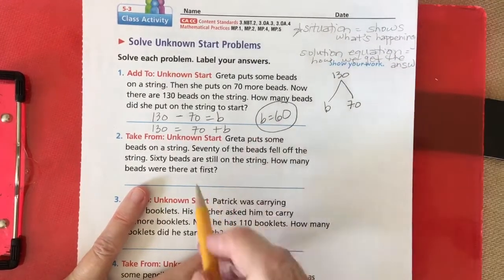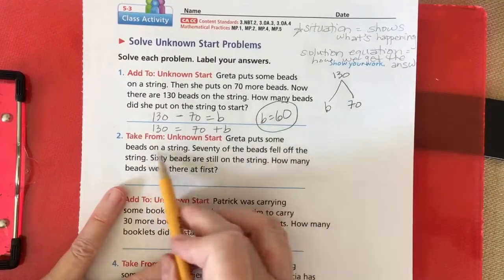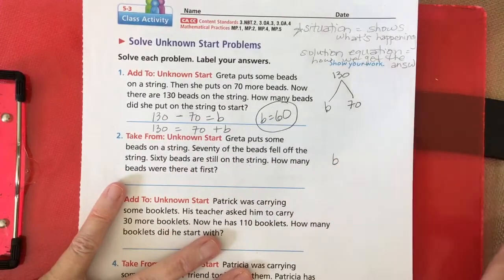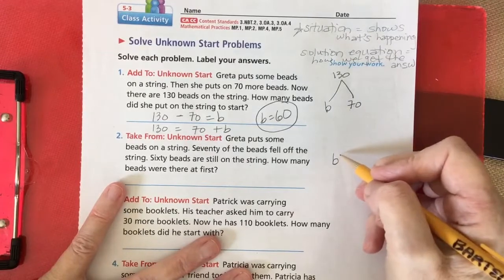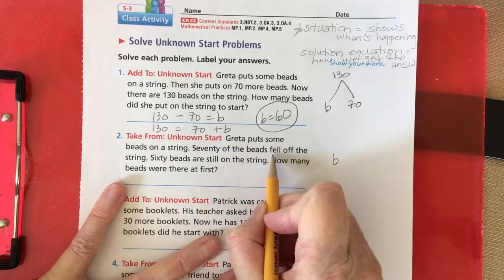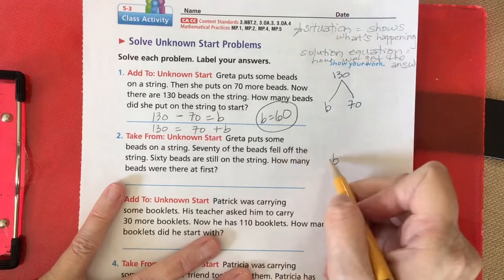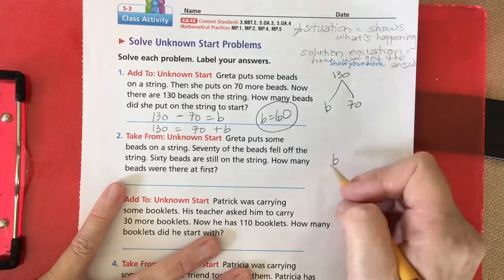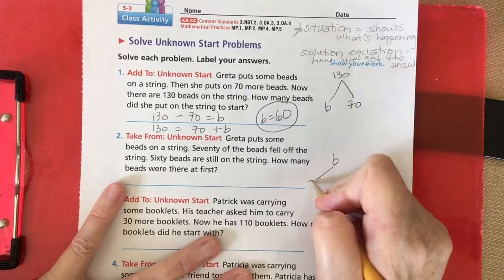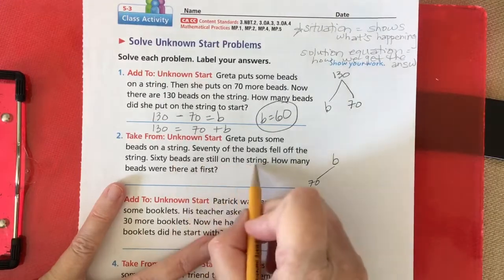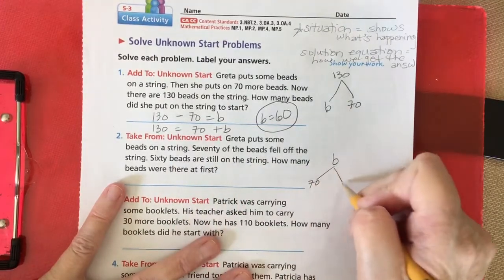Okay. Greta puts some beads on a string. Boys and girls, some beads. It doesn't tell us an amount. They just tell us it's some beads. 70 of the beads fell off. So out of this number, 70 of them fell off. That means we're taking those away. Now 60 are still on the string.